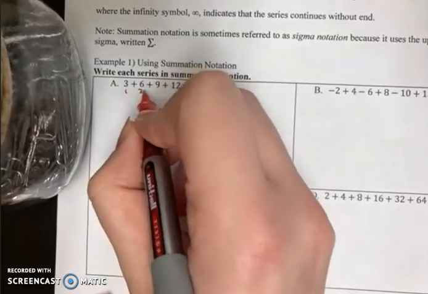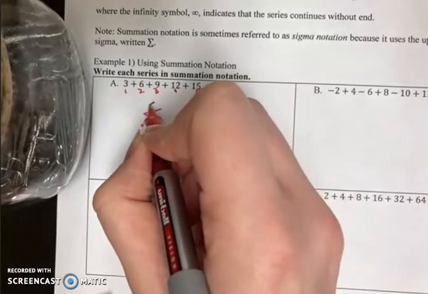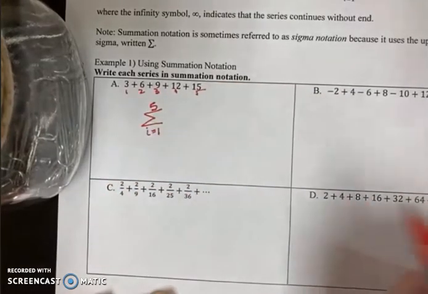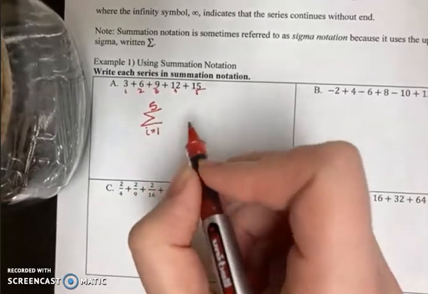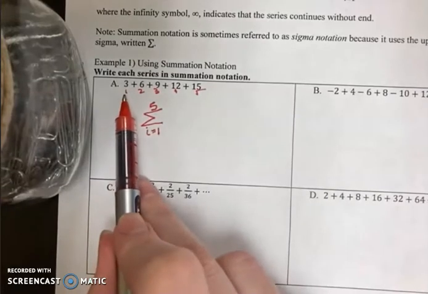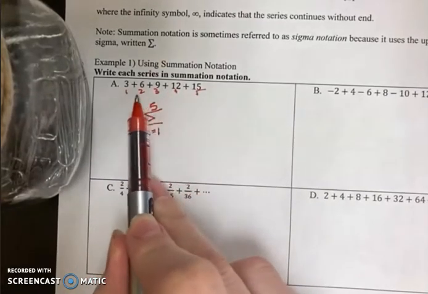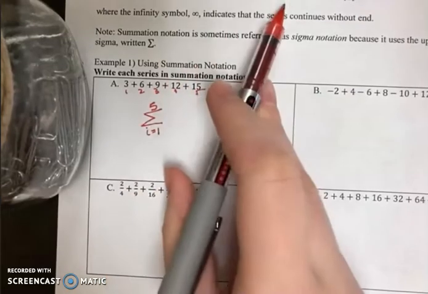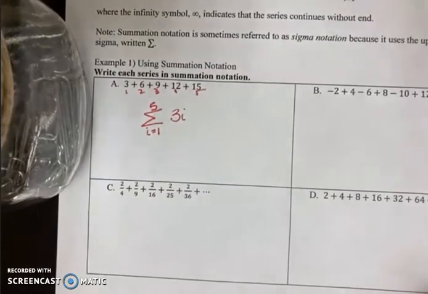There are 1, 2, 3, 4, 5 terms. So it's going to go all the way up to 5. That's my upper limit. And then over here on the right-hand side of the summation symbol, I need to put the rule. So remember, to get the rule, we look at the domain and ask how we get the range. Well, this is actually the same as the example we did before. It's 3i.